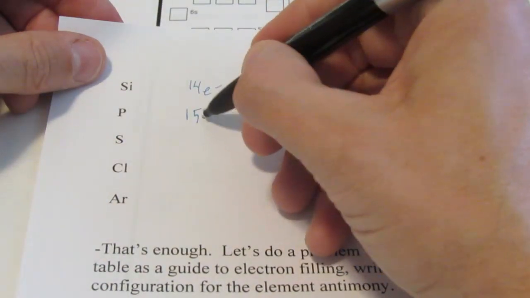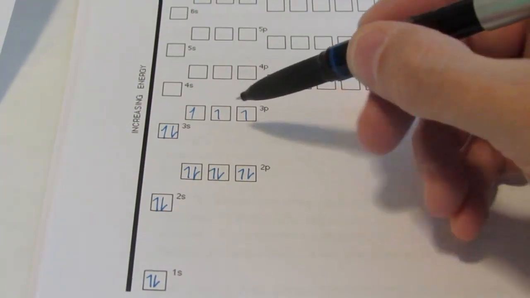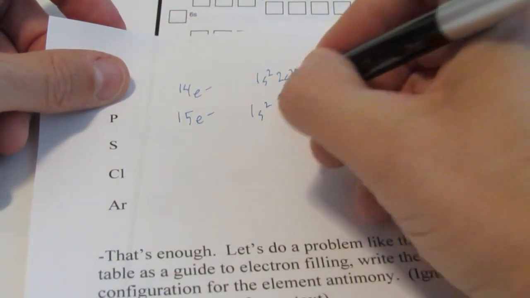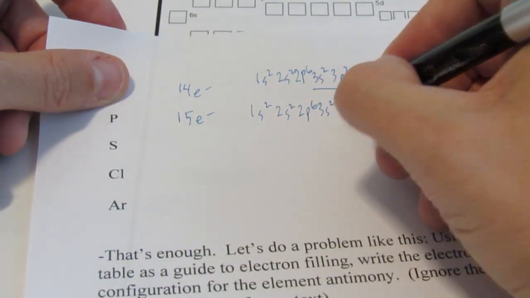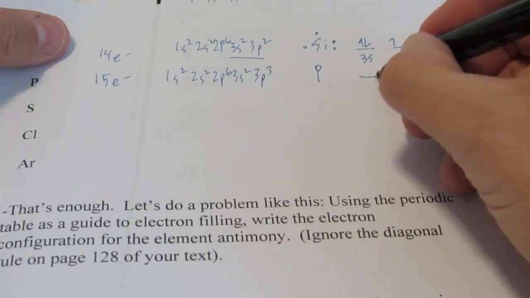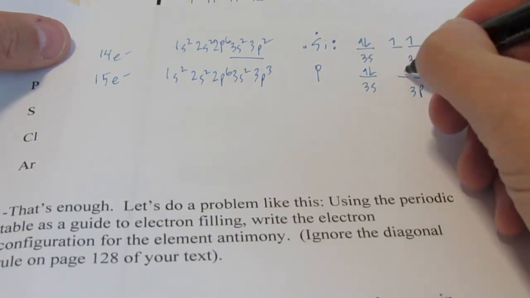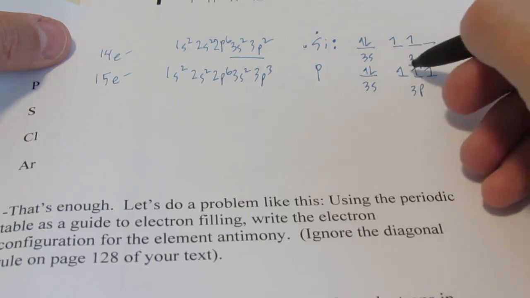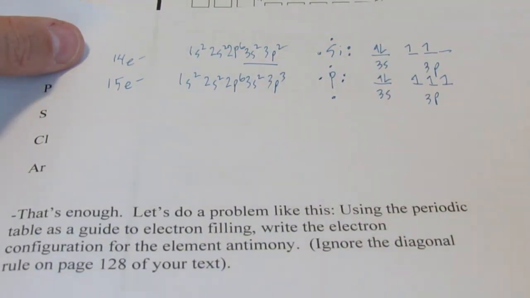Phosphorus has 15 electrons. So that 15th electron is going to go right there. And so it's going to end with 3s2, 3p3. So 1s2, 2s2, 2p6, 3s2, 3p3. We have the dot picture for phosphorus. It ends with 3s2, 3p1, 2, 3. Looks like there's a pair and 3 by themselves. So a pair and 3 by themselves.